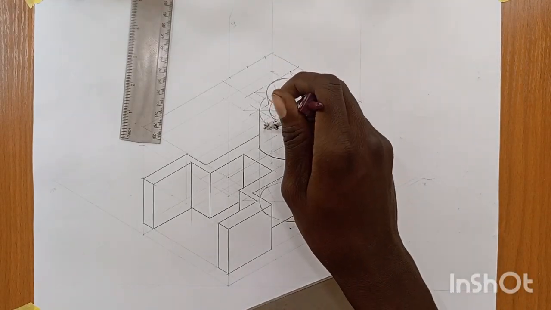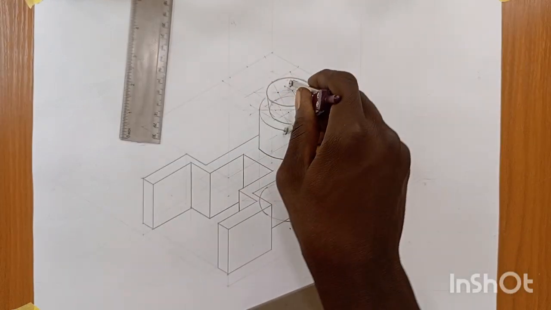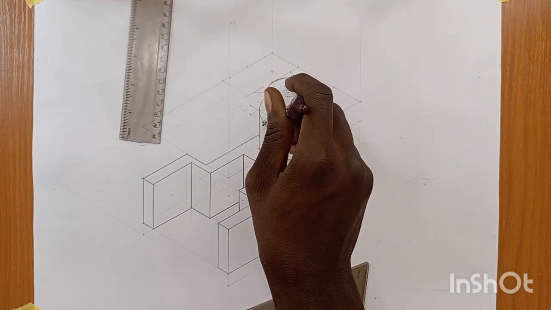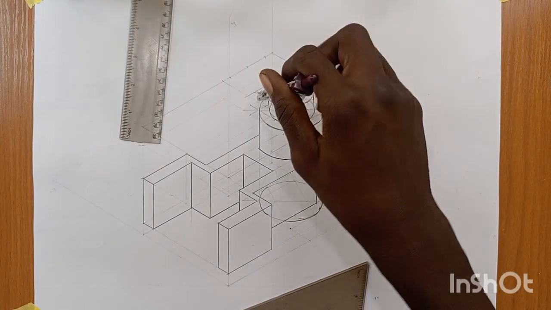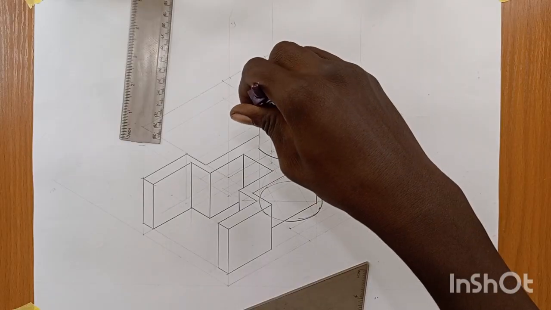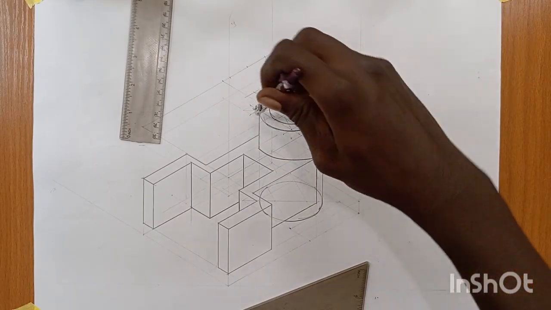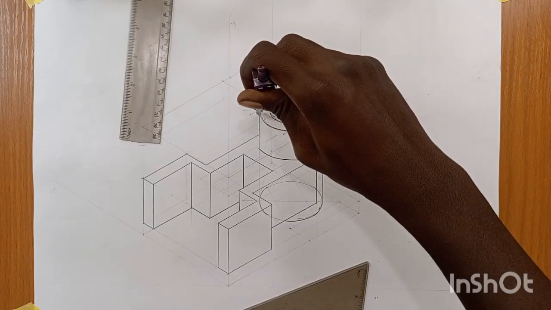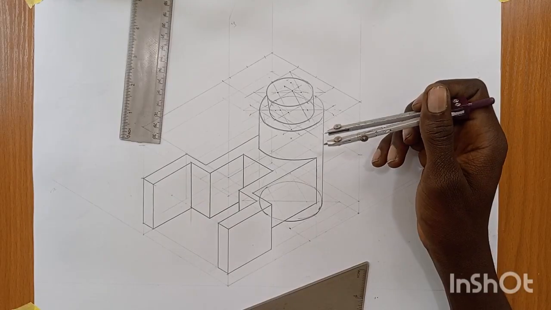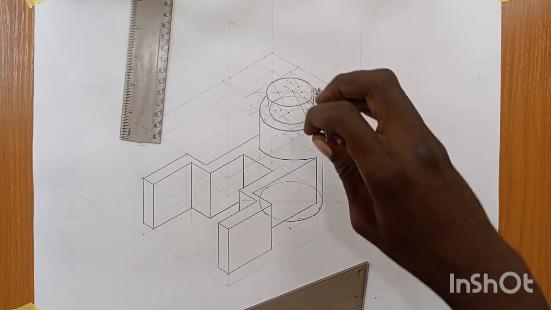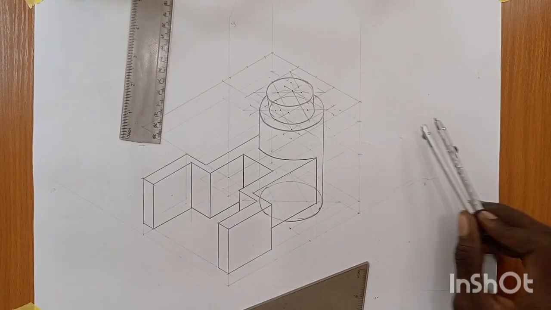So from here, I'm going to take this point here and then connect them and make it a little bit more darker. Then take this center and now take this, and then connect them. This is point. Okay, now connect this also. Make it a little bit more darker. And then we'll come to this one also. I'm going to do the same thing here to make this darker. So we are done with the cylinder.